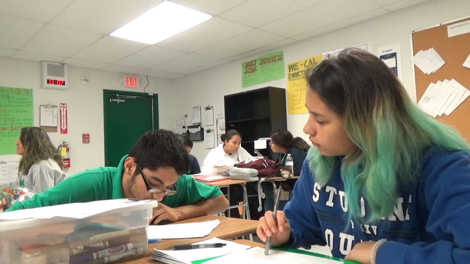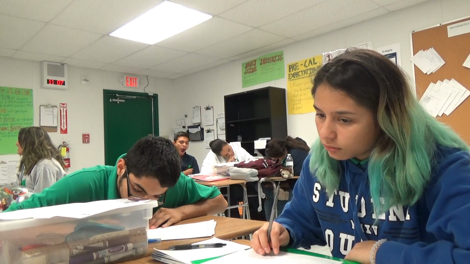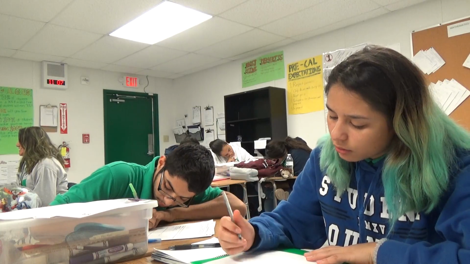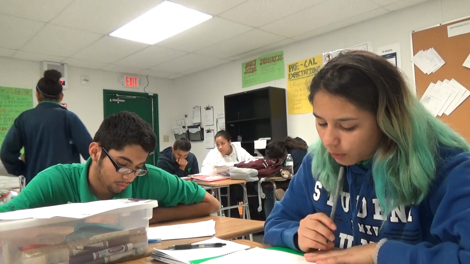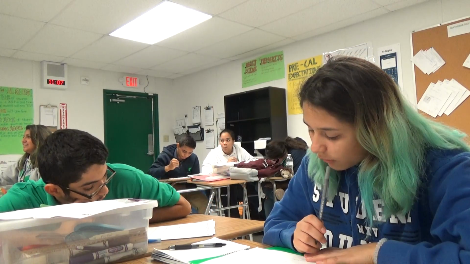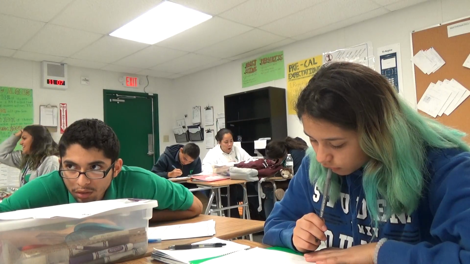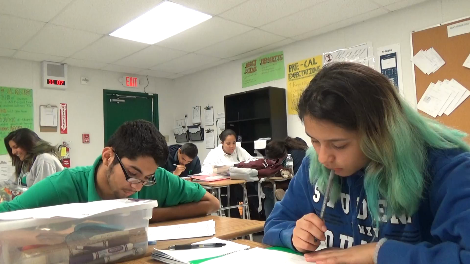So find h prime first. But it gives you f of x. I don't know. Why does it give you f of x? Because that's the original function, I think. Then why does it make this have? So maybe I don't know why it's not f of x.